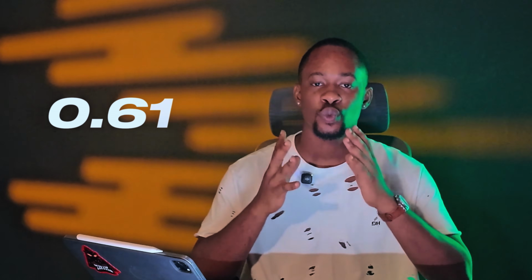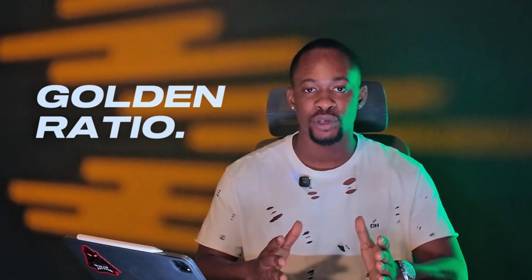Now, if you measure the ratio of any number to its succeeding number, let's say you measure 34 divided by 55, you definitely get 0.618, which is the golden ratio.